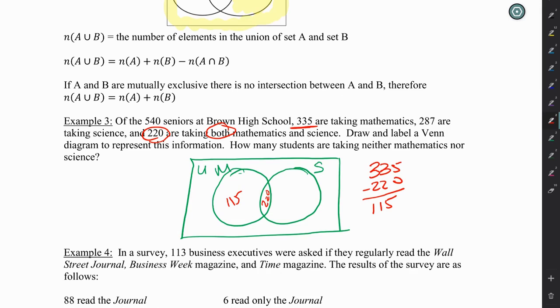For science, there are 287 taking science. If we subtract the 220 who are doing both, that leaves us 67. If we add those numbers up and subtract them from 540, that gives us 138 for the region outside. And our question says how many students are taking neither. That's 138 students.